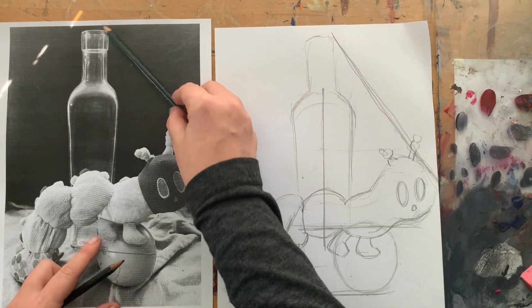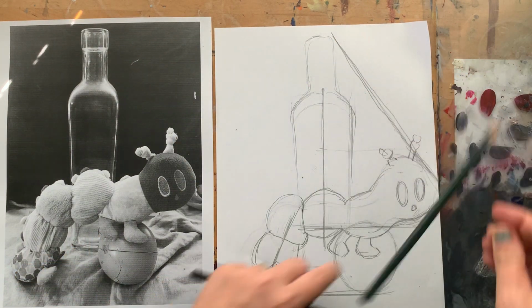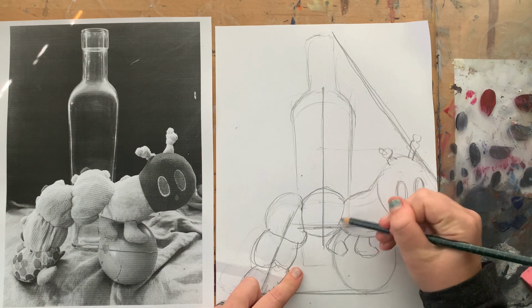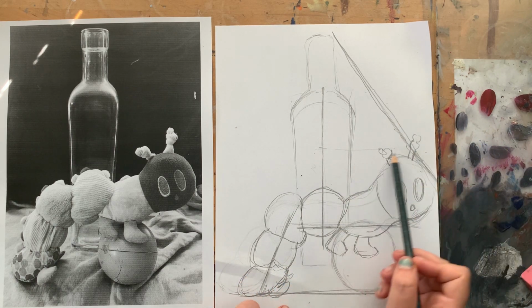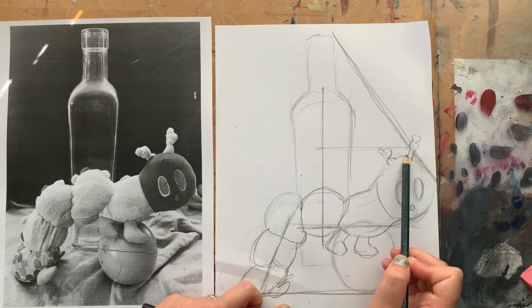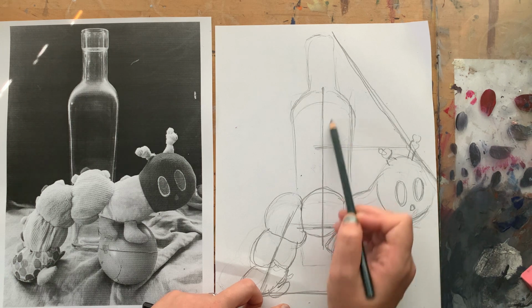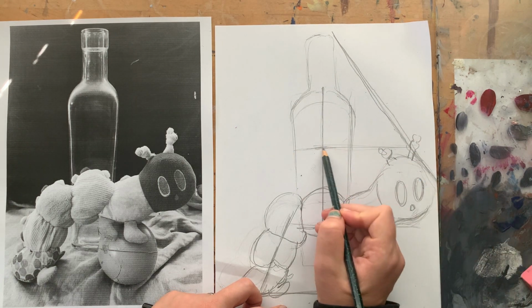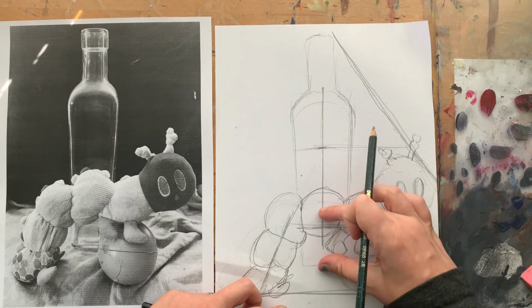I measured what that angle would be, and that helped me figure out where the head would be.